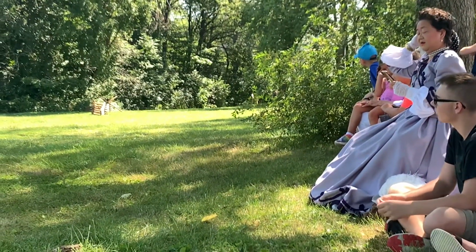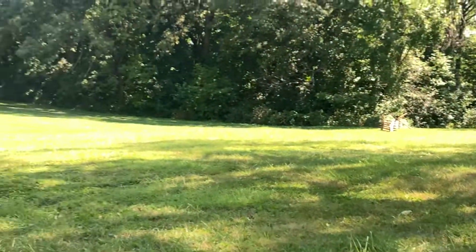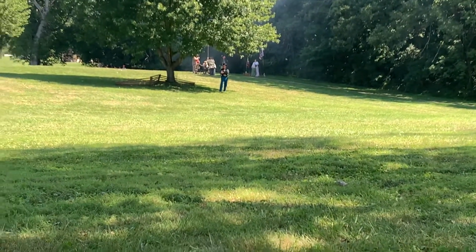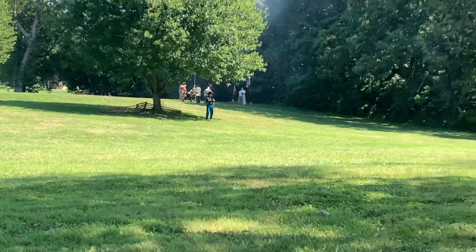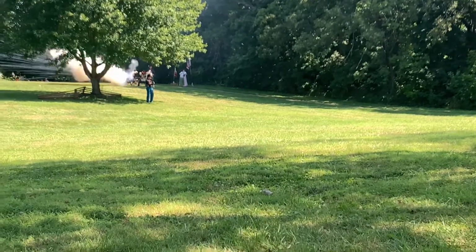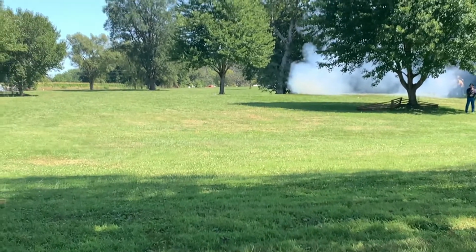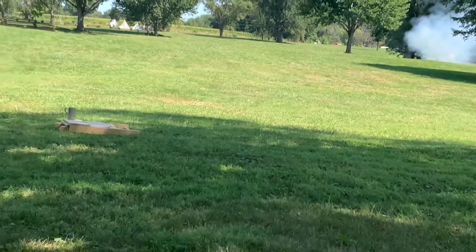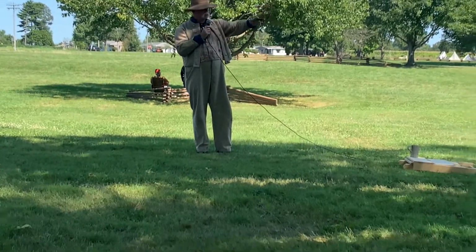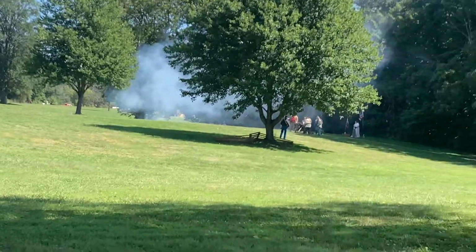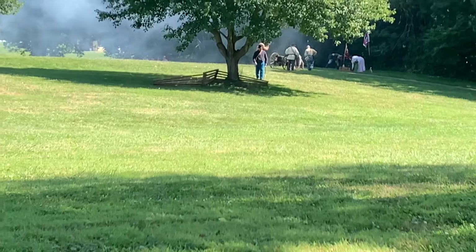Now, if you look, what they are doing is they are skirmishing. Now, infantry was the primary branch in the Army. But 75% of the troops in the Army are going to be infantry. As infantry, they were trying to work as line infantry and as light infantry. So they were able to form a skirmish line, moving and firing as a skirmish line, engaging the enemy.